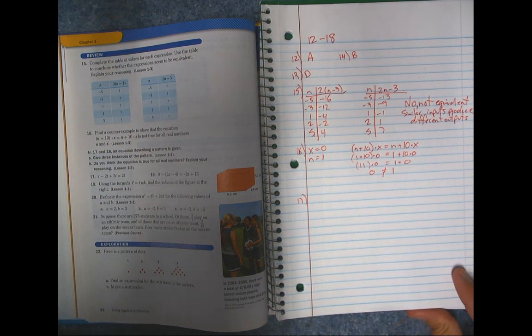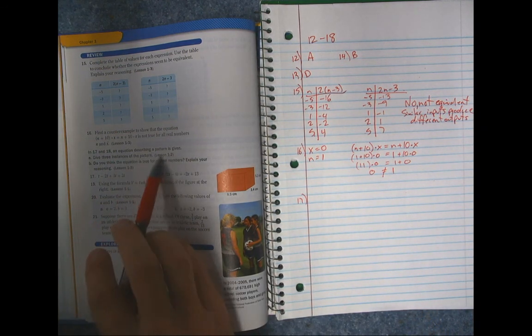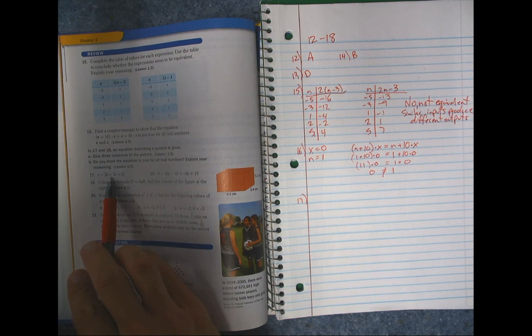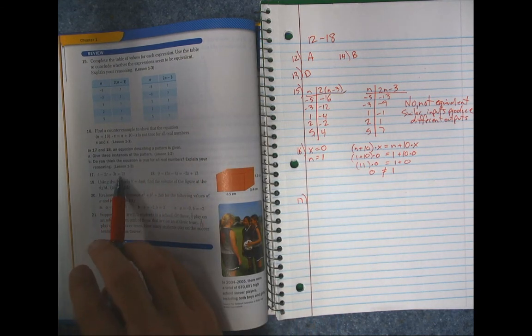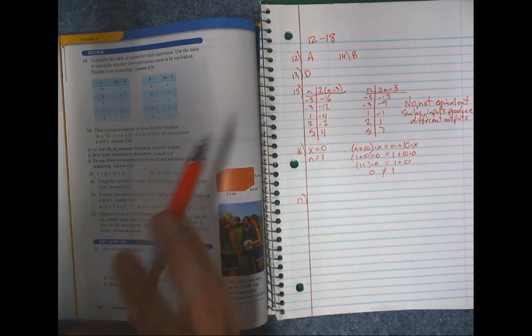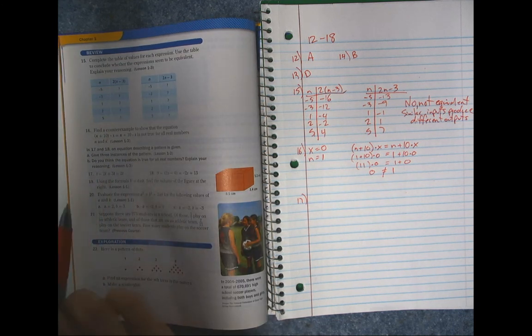Okay, 17 and 18. An equation describing a pattern is given. So here's your equation. Equation means equal sign. If you hear me saying expression and equation, if there's an equal sign, that's an equation. And if it's not, and it's just a number sentence, that is an expression. All right, so give 3 instances of the pattern.